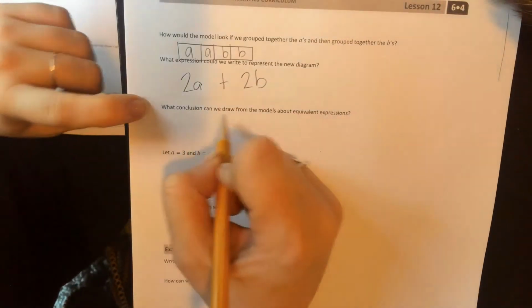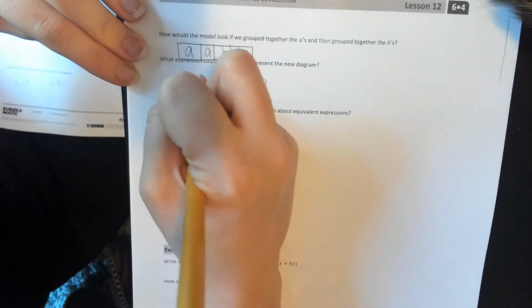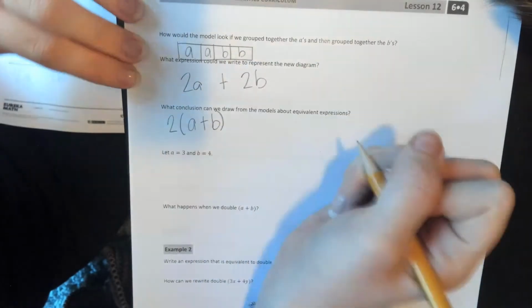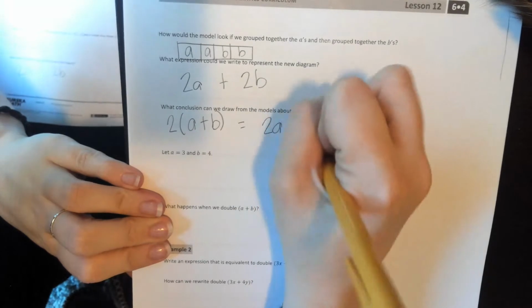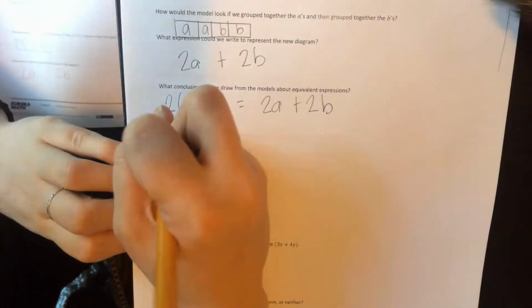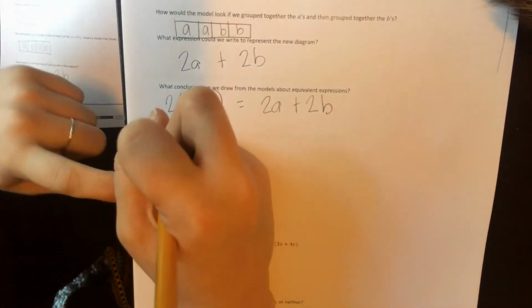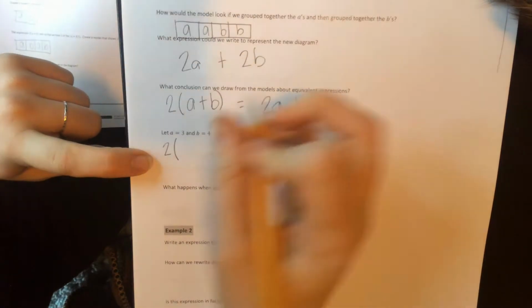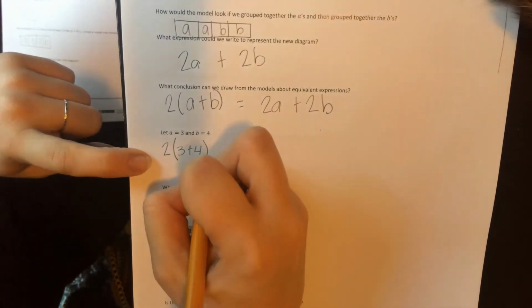What conclusion can we draw from the models about equivalent expressions? Well, we can say that what we started with, which was 2(A plus B) in parentheses, is equivalent to 2A plus 2B. Okay. Now, if A equals 3 and B equals 4, what's going to happen? Well, we'll start this way. 2(3 plus 4).